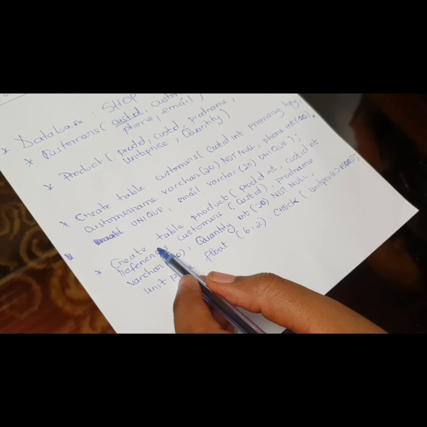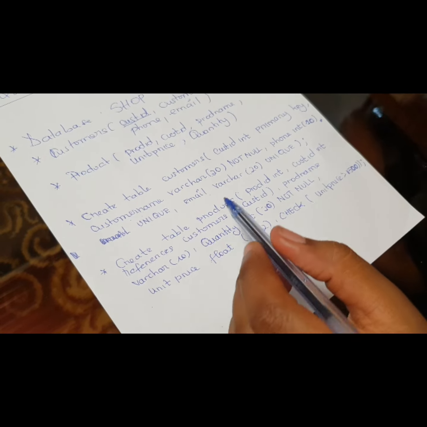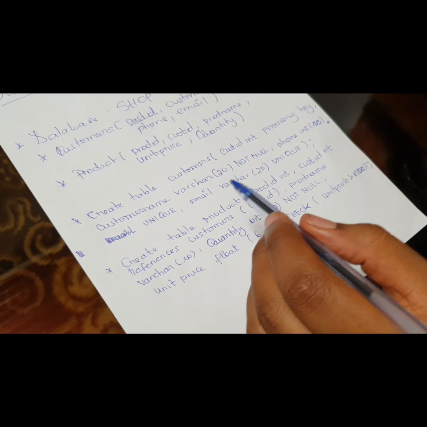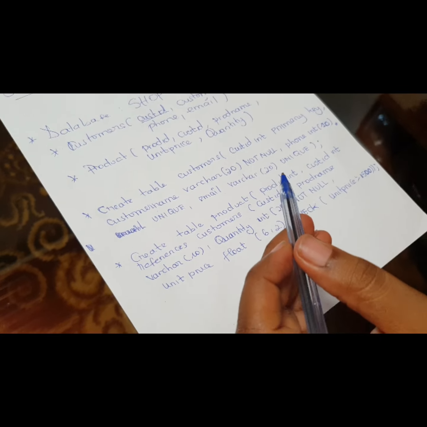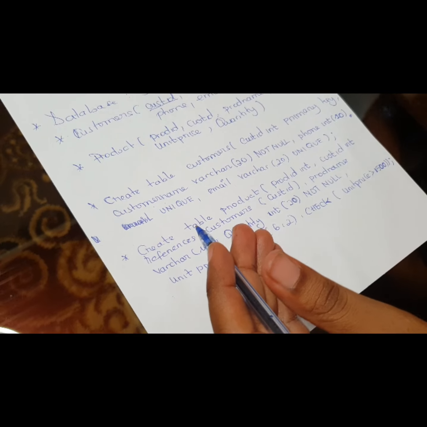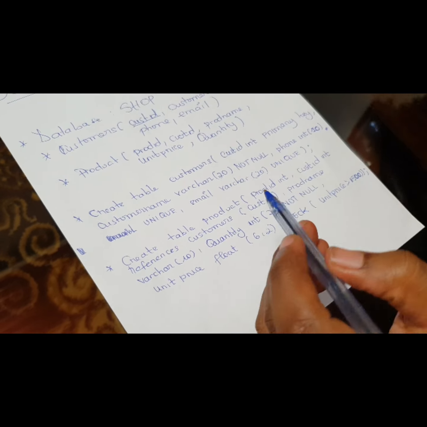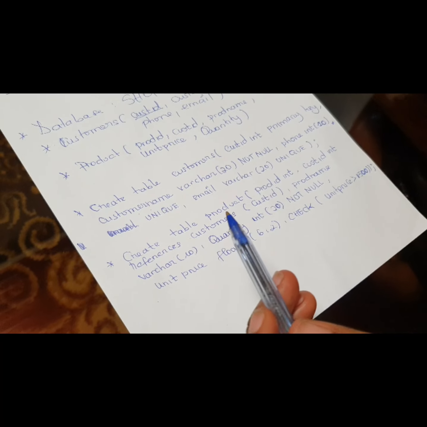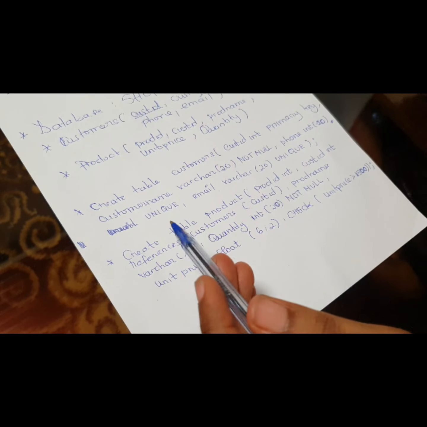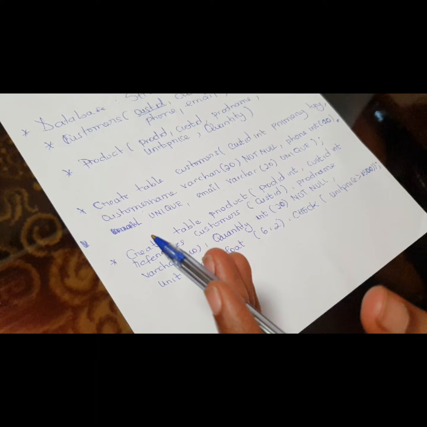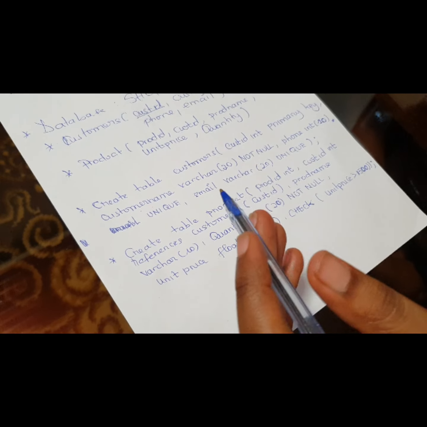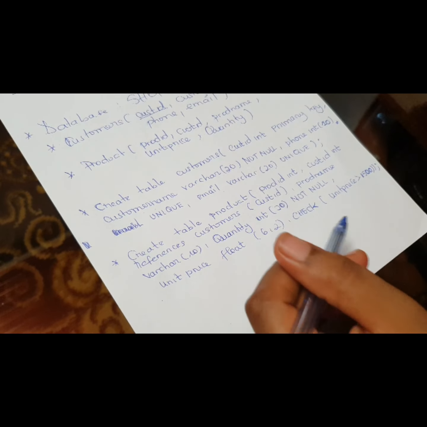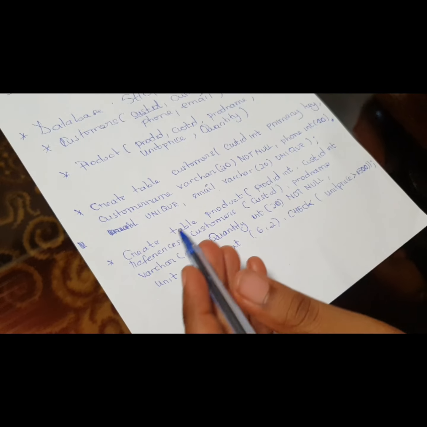So we are going to our next table called product. Product ID will help us to identify each product that is in our shop. Customer ID is referenced in the product table in order to help us know which product a customer has been dealing with.